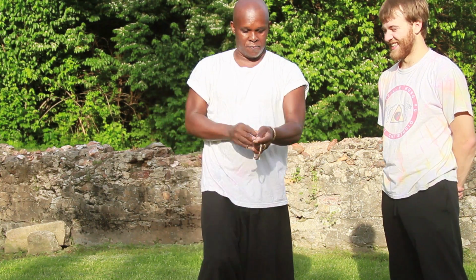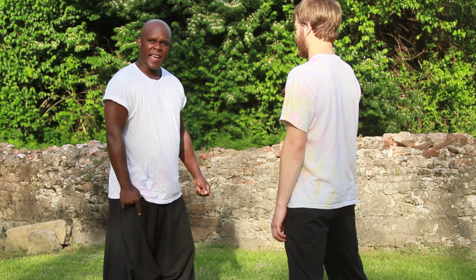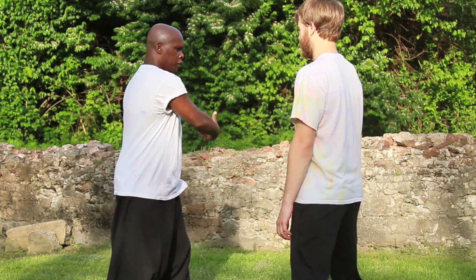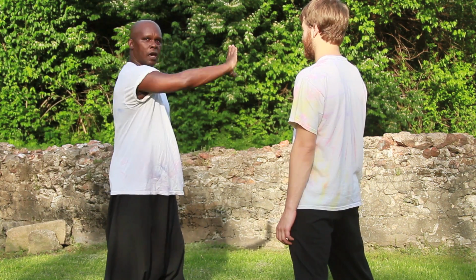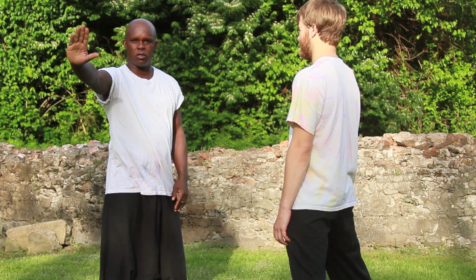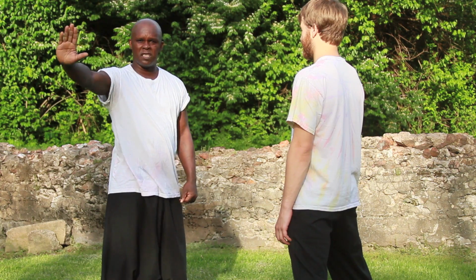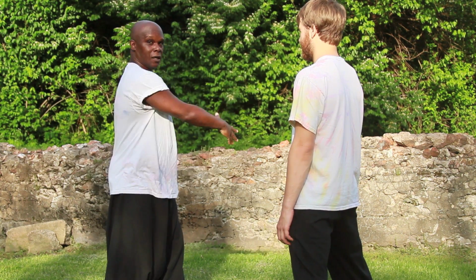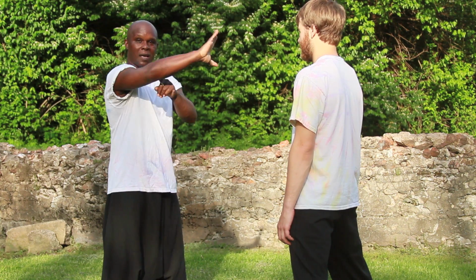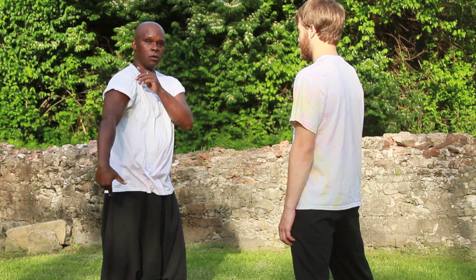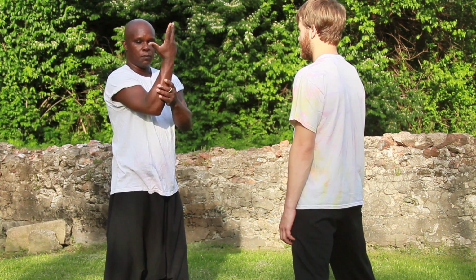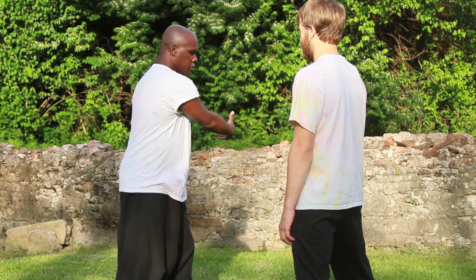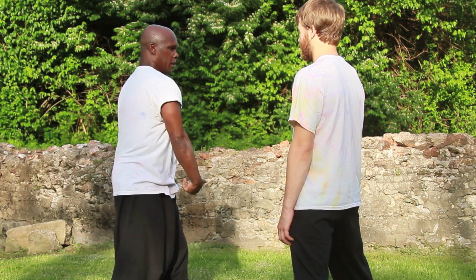Let me take this off. So the next block is the horizontal sweeping block. If you notice, these movements are sweeping motions, so they're not specific blocks. You're trying to make contact with the whole hands. The whole arm is doing the movement as opposed to just the forearm. So this horizontal sweeping block takes place this way.